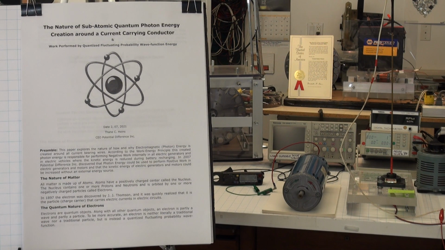The deceleration process of the EV is negative work that's being performed by electromagnetic field energy. And I'm going to tell you exactly where that energy comes from now.